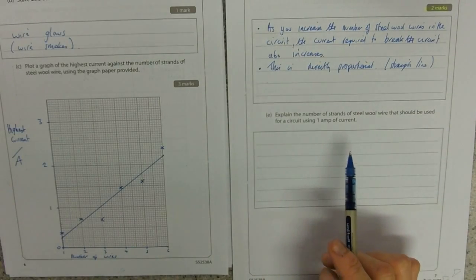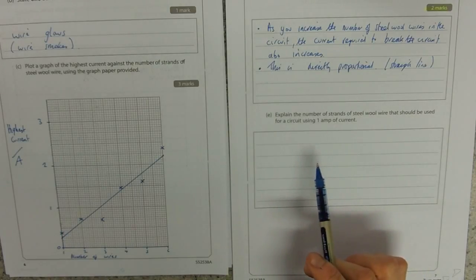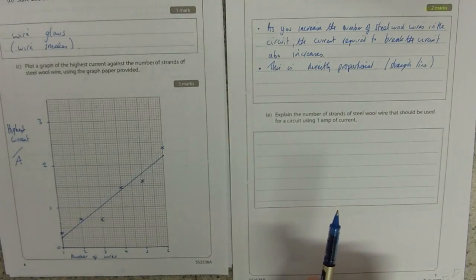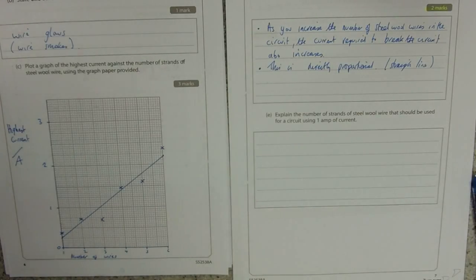Explain the number of strands of steel wool wire that should be used for a circuit using 1 amp of current. So if I want 1 amp of current, how many wires do I need? And this is really talking about fuses in circuits.